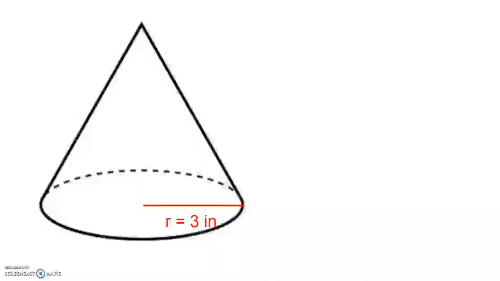Hello folks, and welcome to this video, which is going to continue our journey into talking about the surface area of cones and pyramids. We're going to start by refreshing ourselves from the last lesson, how we find surface area when we're given slant height.